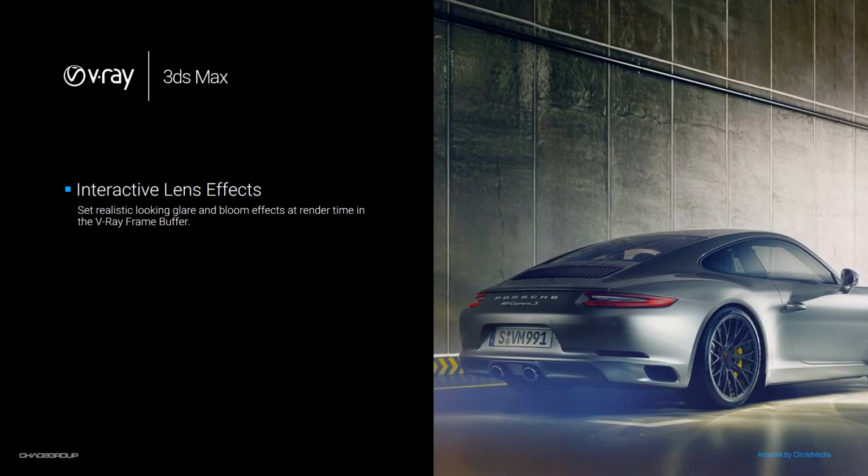You know that the VRay frame buffer is a very powerful tool for doing some color corrections and making our render look more beautiful. It has also integrated lens effects, so I don't need to go into Photoshop, for example, in order to add some glare and bloom effects. I can do this directly in the VRay frame buffer. Those effects are post effects. So till now we could add them after the rendering process.